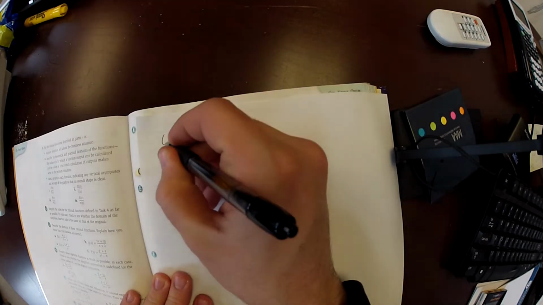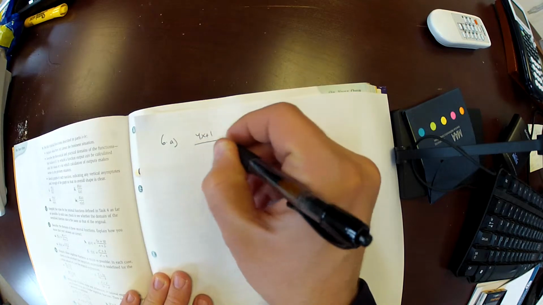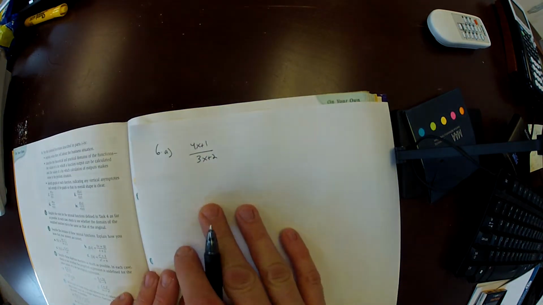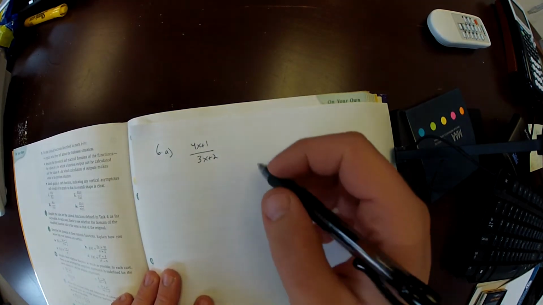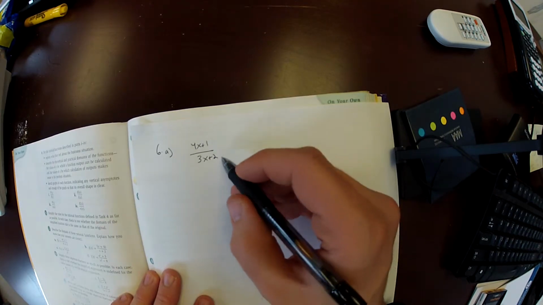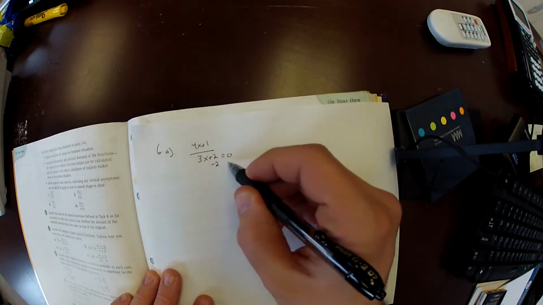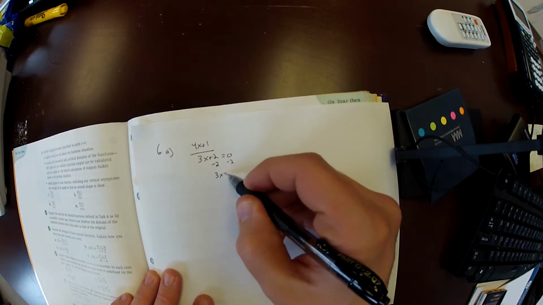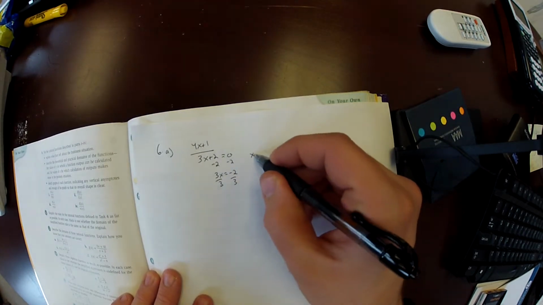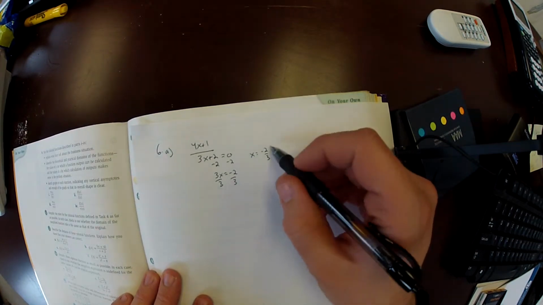So in number 6, 6a reads that we have f of x equals (4x plus 1) over (3x plus 2). We'll simplify this if we can, but I'm seeing no way to factor. So for the domain, we'll look to where the denominator is equal to 0. We can't divide by 0, so that's what I care about. Subtract 2 to get 3x equals negative 2. Then I divide by 3 on both sides to get x equals negative 2/3. So the domain of this function would be all real numbers except for this value.